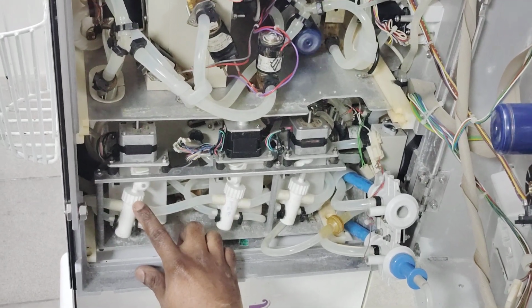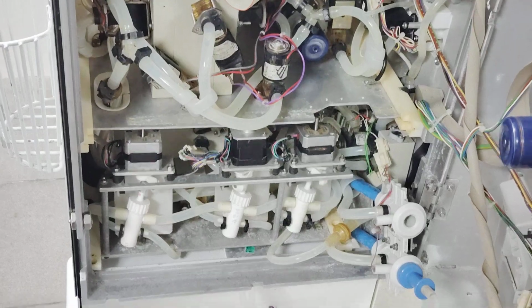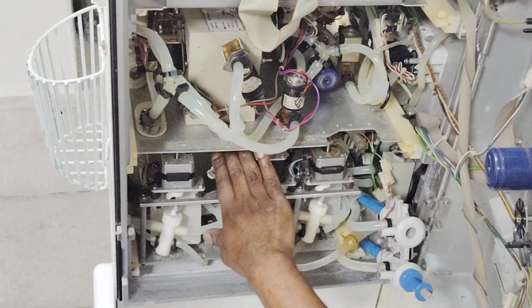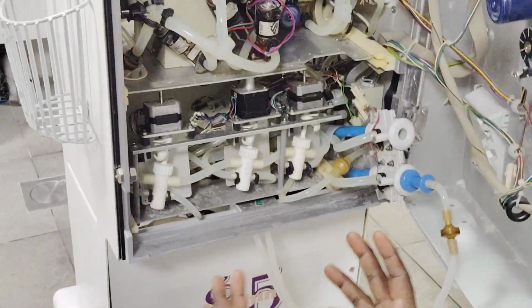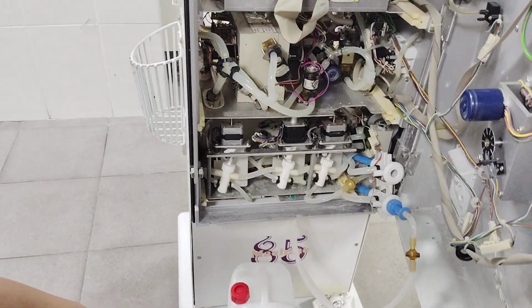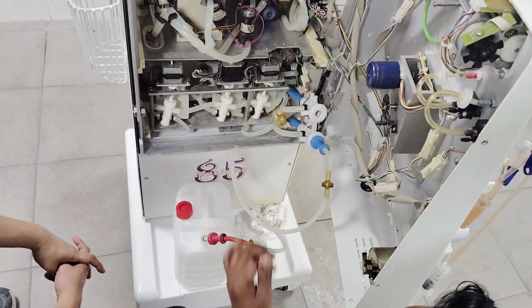This pump is for concentrate. Whenever you are preparing concentrate, it is taking the water from here through this pump, and it is sent to this DF flow chamber inside. It's trying to balance and generate what is needed for the dialysis. It's concentrating inside and sending it to the next part.